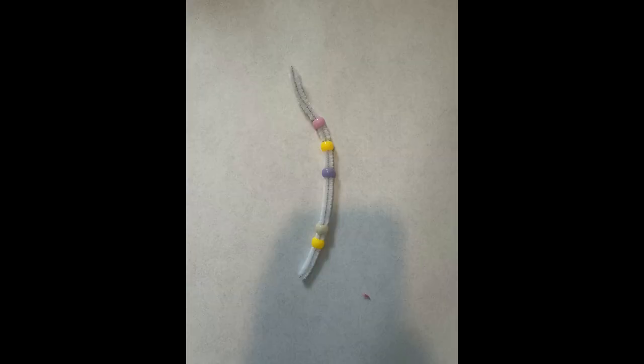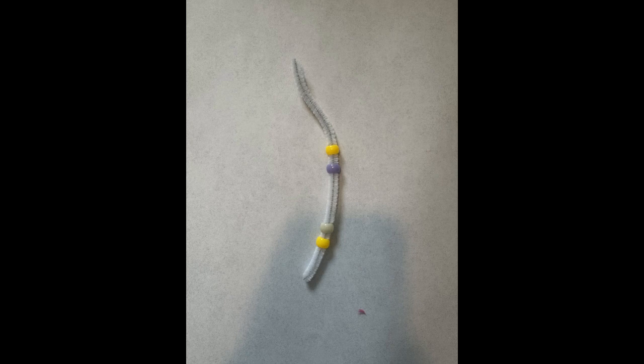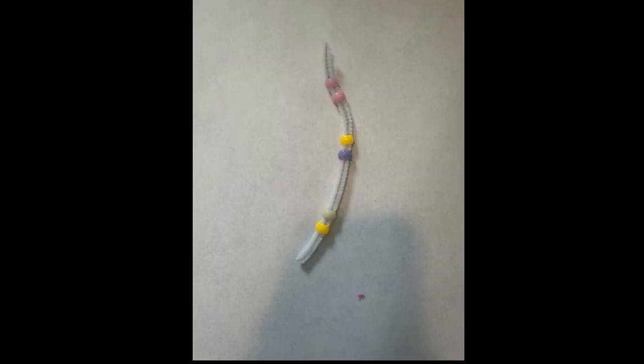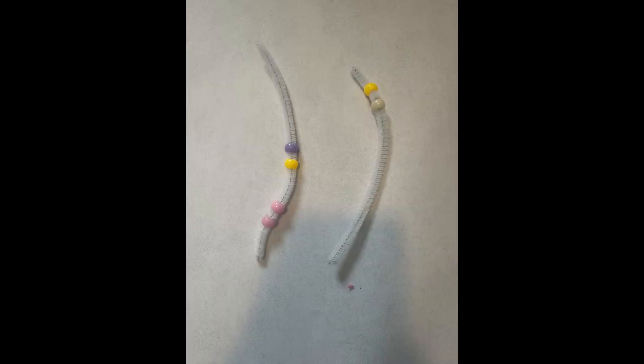Chromosomal mutations involve large changes in chromosome structure. These mutations can include deletions, where part of a chromosome is lost, duplications, where extra copies of a gene are made, inversions, where a section of a chromosome is flipped, and translocations, where segments of different chromosomes are swapped.